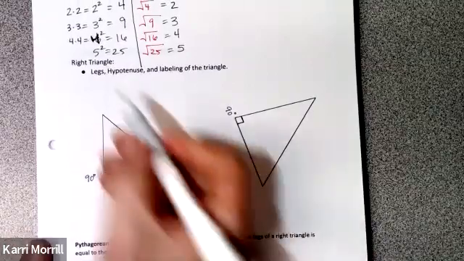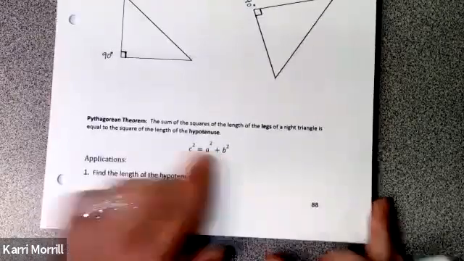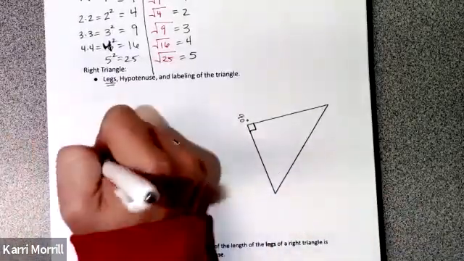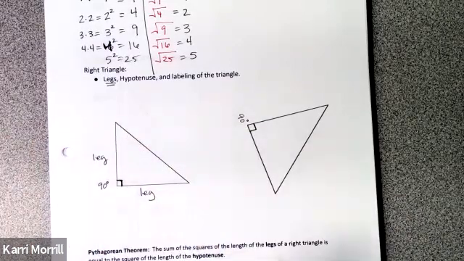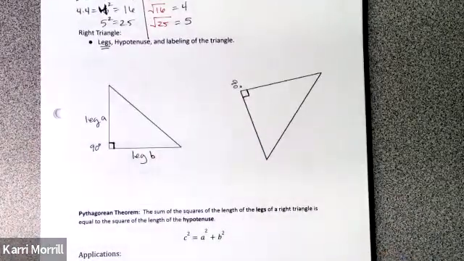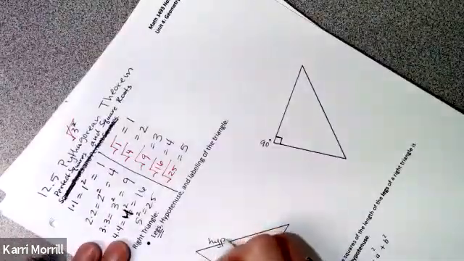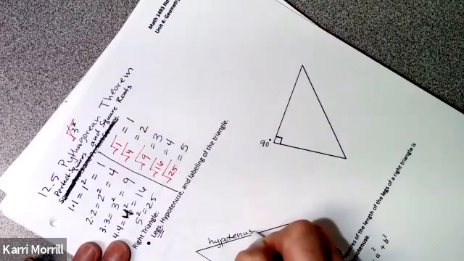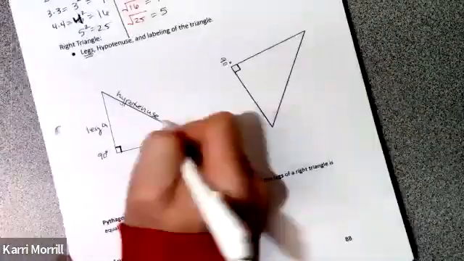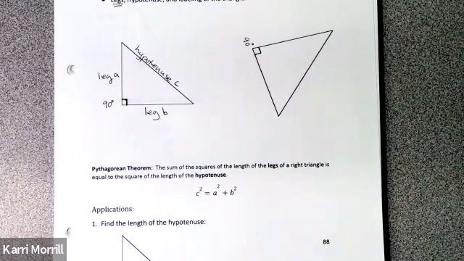And so whenever we talk about the legs, that's kind of important because that goes with your Pythagorean theorem. Those are your A's and your B's. So like this would be a leg and this would be a leg. And really it doesn't matter which one you call A and which one you call B. Each leg is an A or the B. And then whenever you draw a line to connect them, they call this your hypotenuse. And that's always the letter C in your formula. So we're working with A's, B's, and C's.